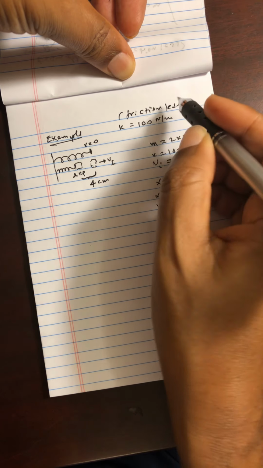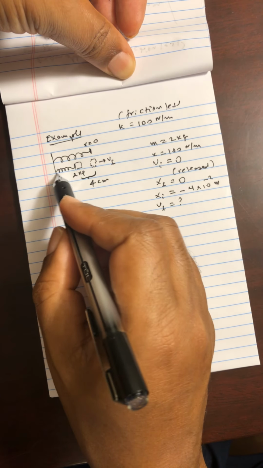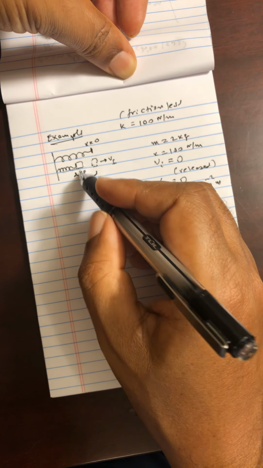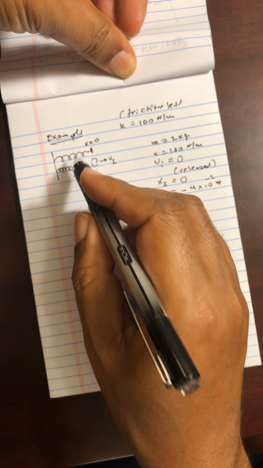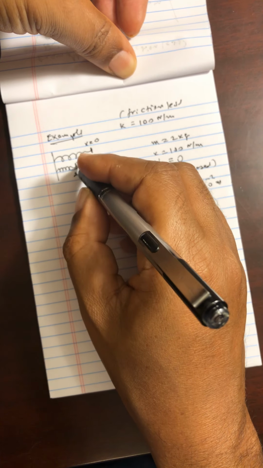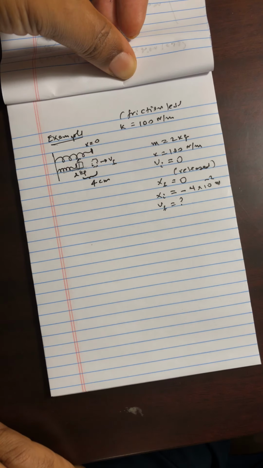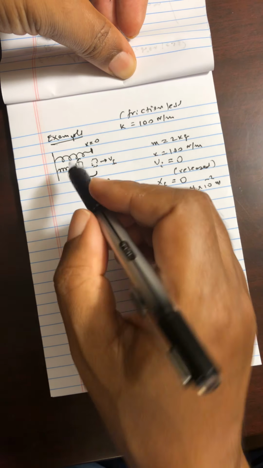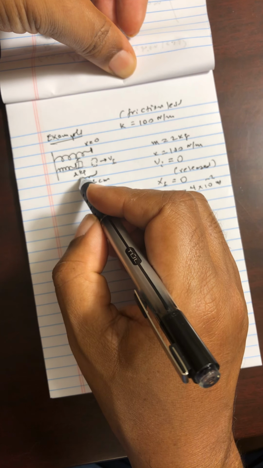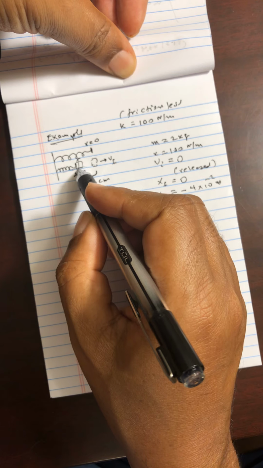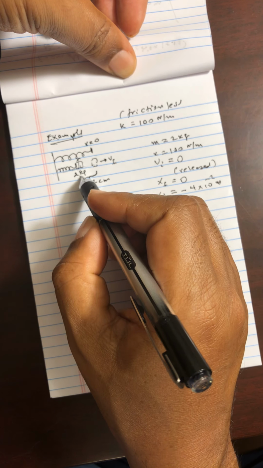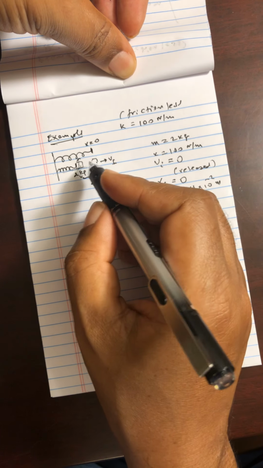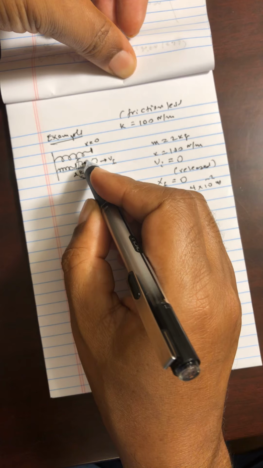Let's establish if we can use the principle of conservation of mechanical energy. You've got gravity pulling down, and you've got the normal force pushing up, but the normal force is perpendicular to the surface, so it doesn't contribute to the work done. Gravity is also perpendicular to the surface, so it's a perpendicular displacement. Both the normal force and gravity are perpendicular to the displacement, so they don't contribute. The only force in play over here is the force due to the spring.